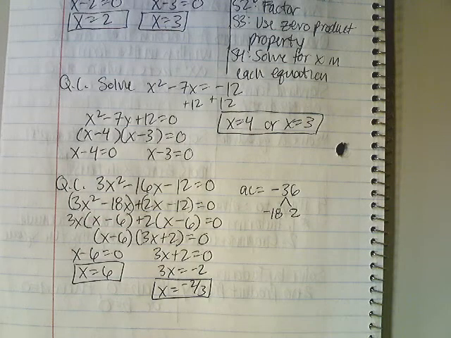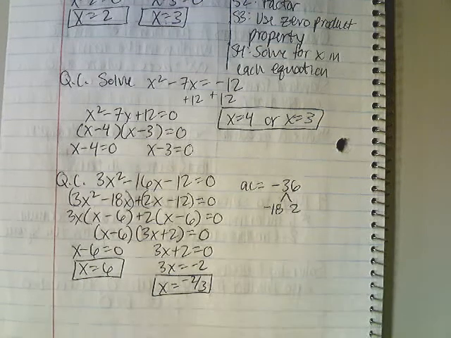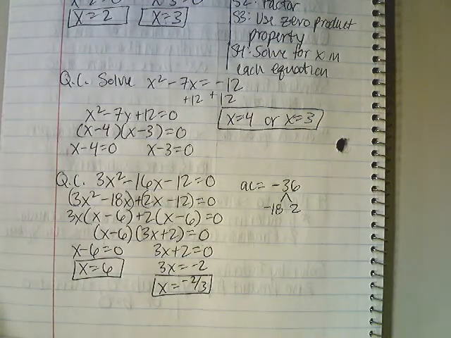All right, make sure you write down questions, comments, concerns on this. We'll do word problems together in class. Make sure you write down questions, comments, concerns so we can go over them together then.